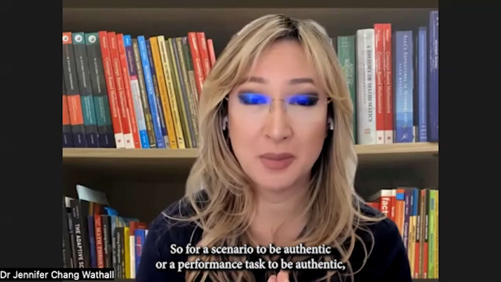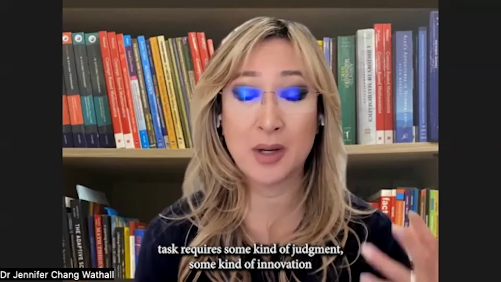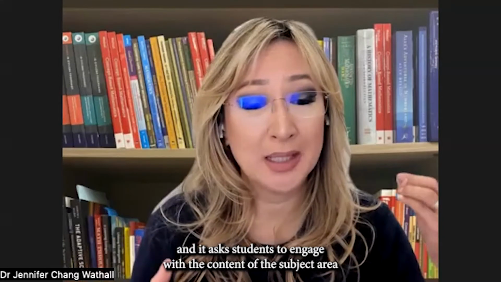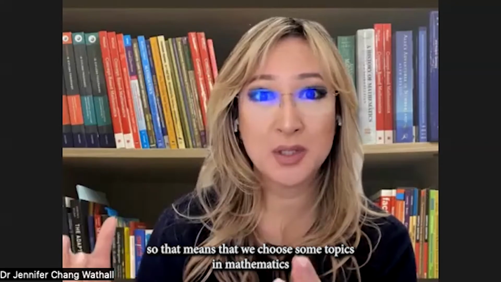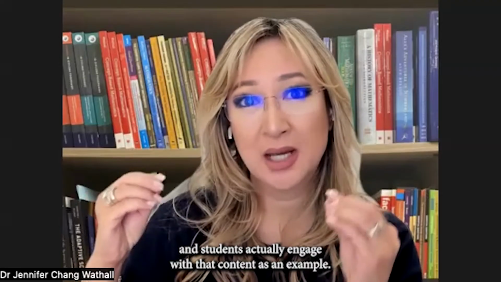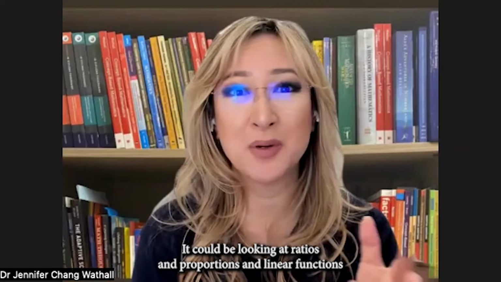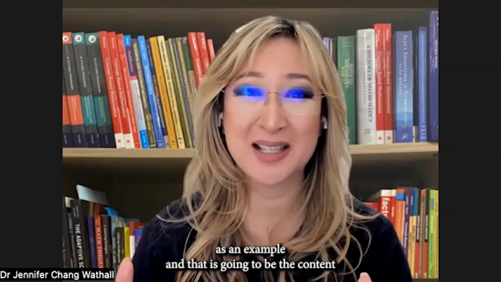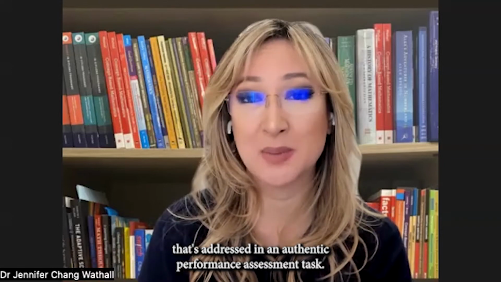So for a scenario to be authentic or a performance task to be authentic, the late, great Grant Wiggins in 1998 said that an authentic task requires some kind of judgment, some kind of innovation, and it asks students to engage with the content of the subject area. So that means that we choose some topics in mathematics and students actually engage with that content. As an example, it could be looking at ratios and proportions and linear functions. And that is going to be the content that's addressed in an authentic performance assessment task.